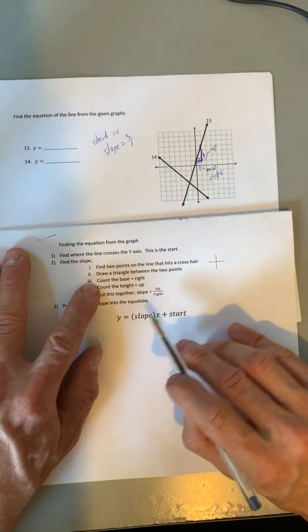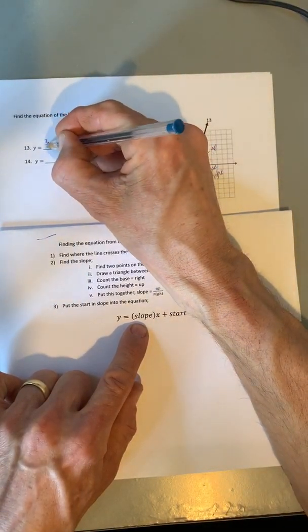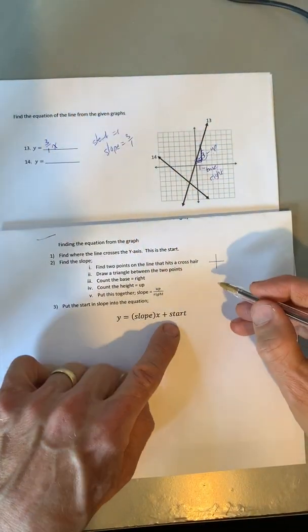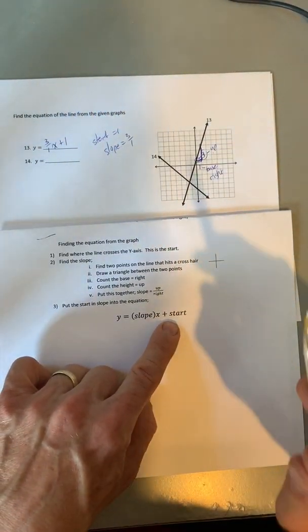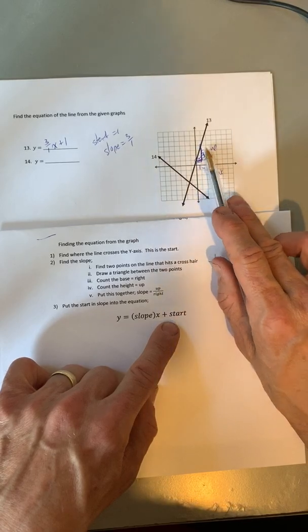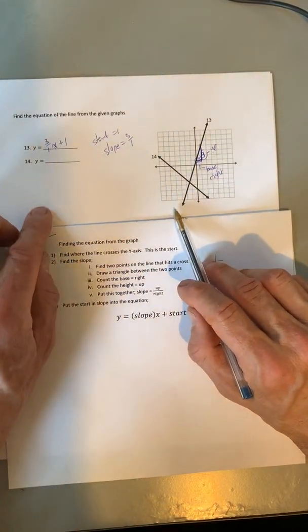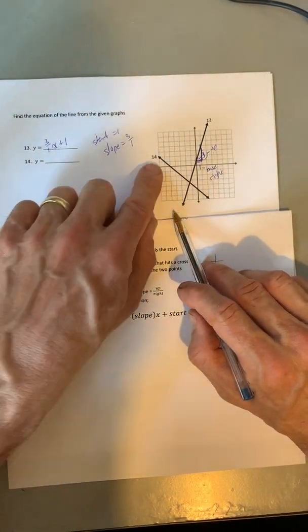So now if we put it all together into an equation, y is the slope, 3/1x plus the start, plus 1. So we find the start, we find the slope, we put it in the equation. Awesome. Let's take a look at number 14.